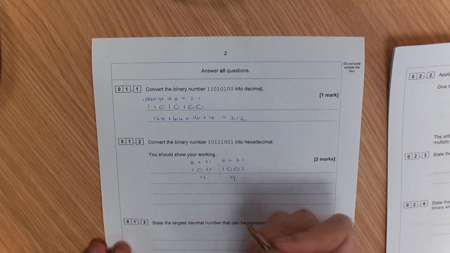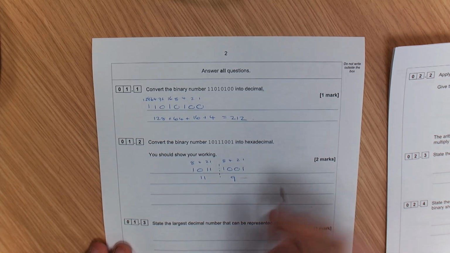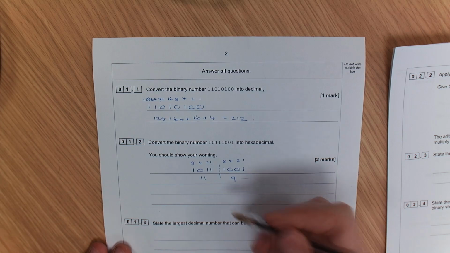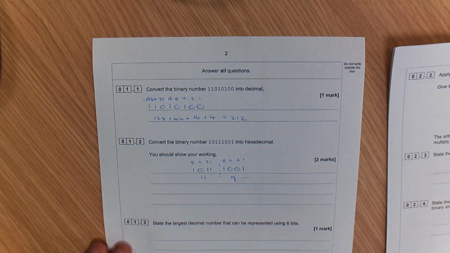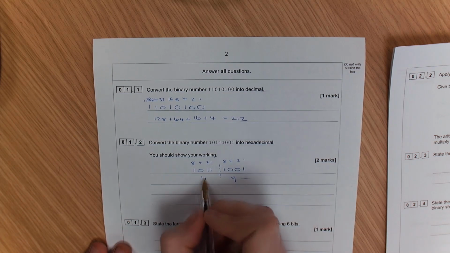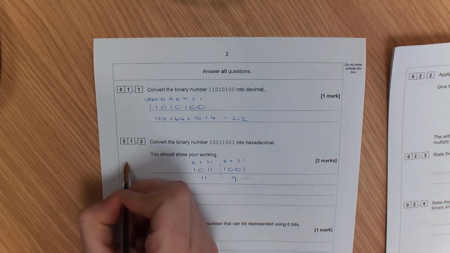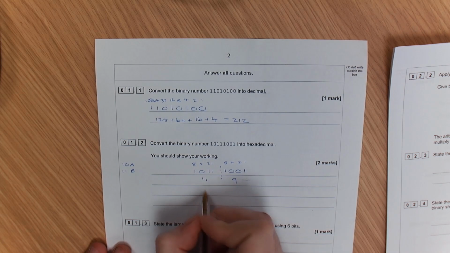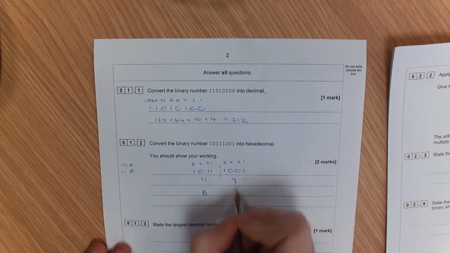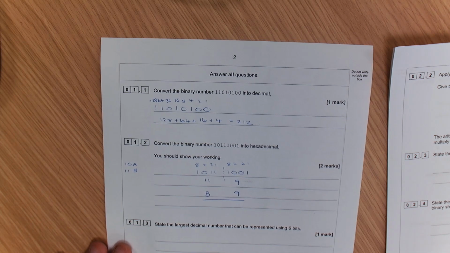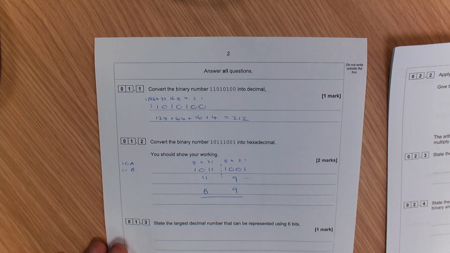That's 11. Now we know that this number is okay because we go 1, 2, 3, 4, 5, 6, 7, 8, 9. Then it starts going A, B, C, D, E, F. So in this case, this number in hexadecimal, remember 10 is A, 11 is B. So this would be B, 9 as your final answer. Okay? If you want to make that clear, that is how you do that.